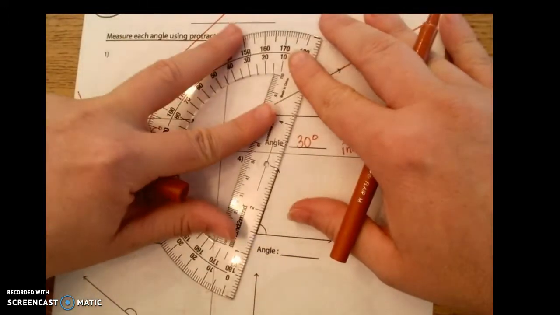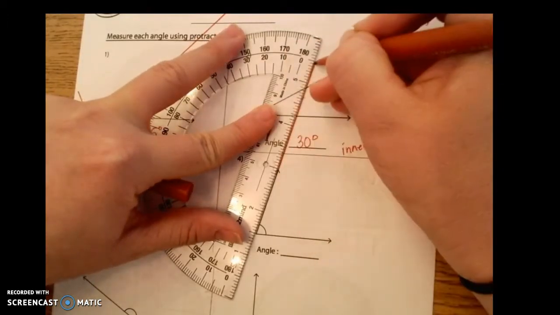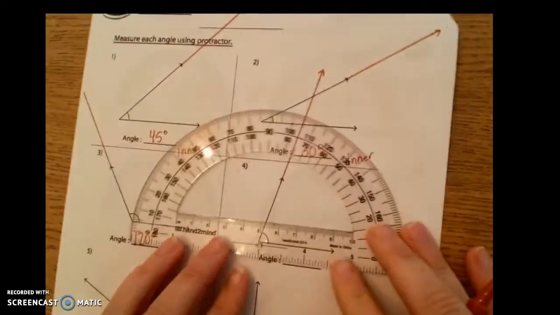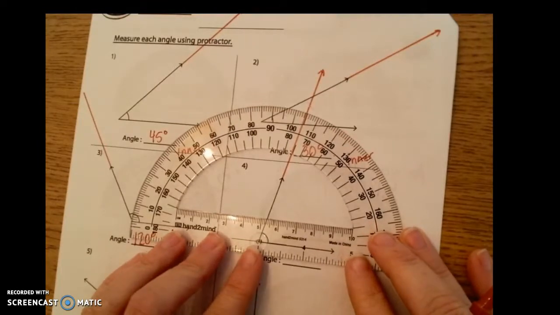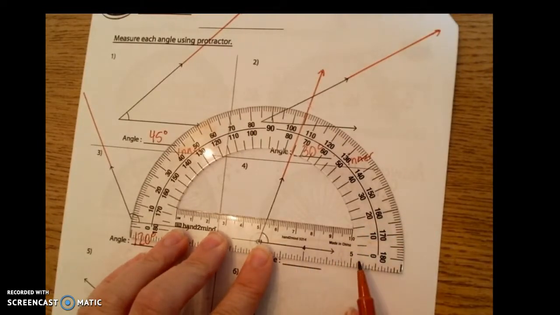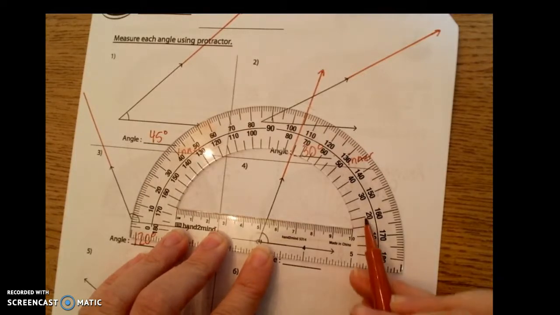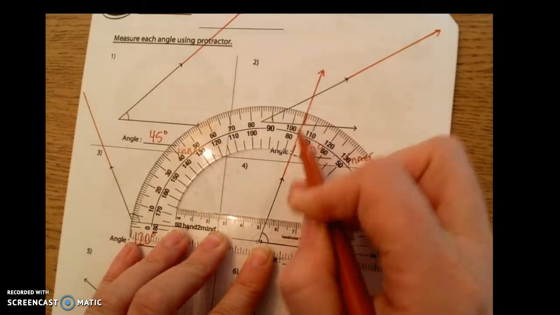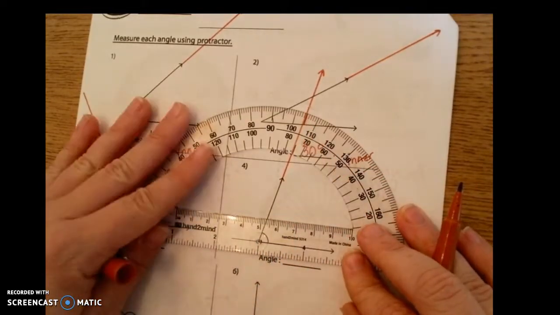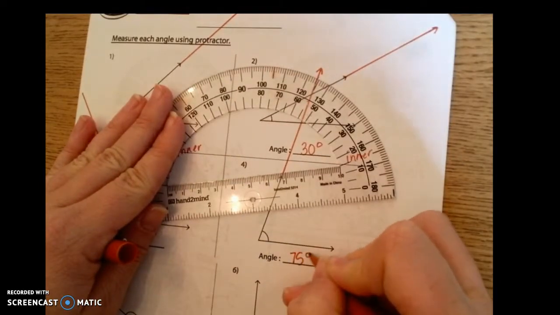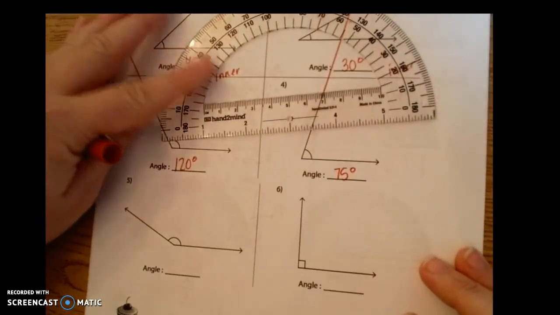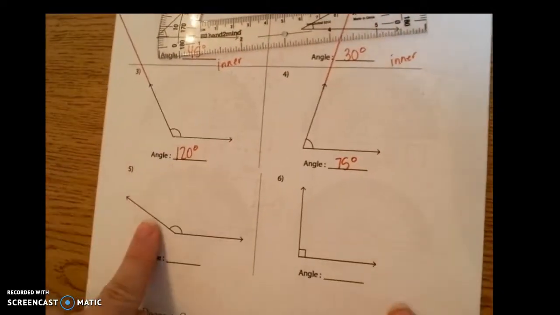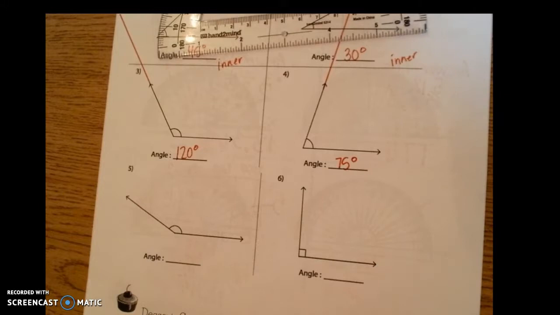Oops, extend my line. You can see that it's going to be really hard if you don't extend your lines. Make sure that the point is on the vertex of the ray. It's pointing this way. Start at 0 using the inner numbers. There's 70, and then this little tick means 75. It's halfway between 70 and 80. So 75 degrees. At this point, I want you to pause the video and try number 5 and 6 on your own. When you are done, you may press continue or press play.